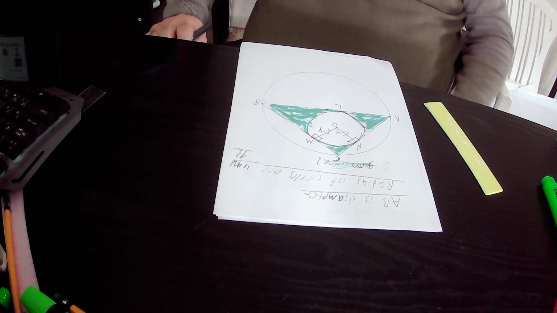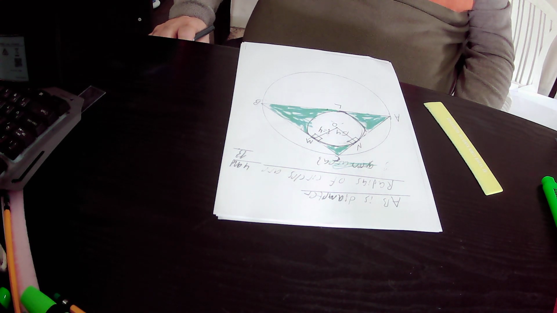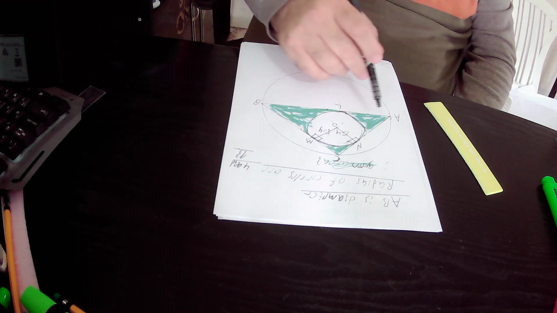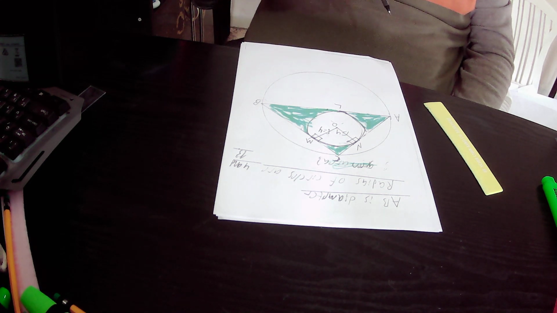And we also have another rule, rule number 2, that says that any peripheral angle that rests on the diameter of a circle equals 90 degrees. So here, this angle ACB rests on AB, that is the diameter of the circle.